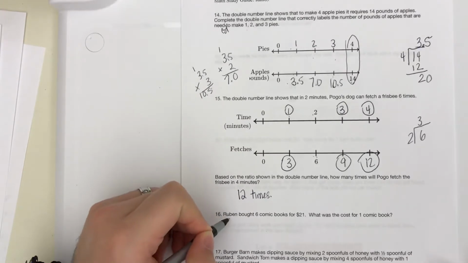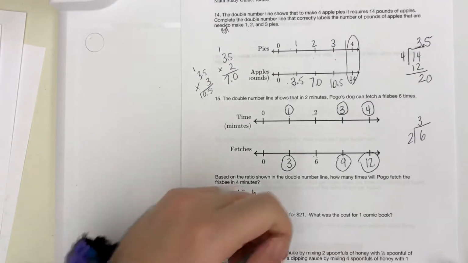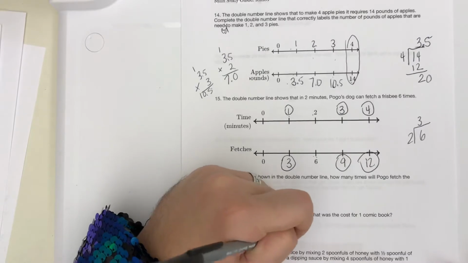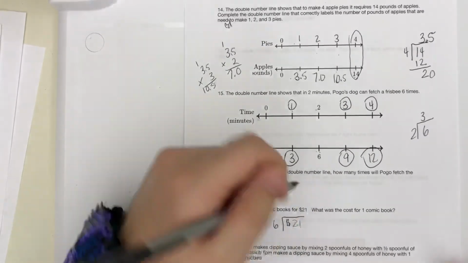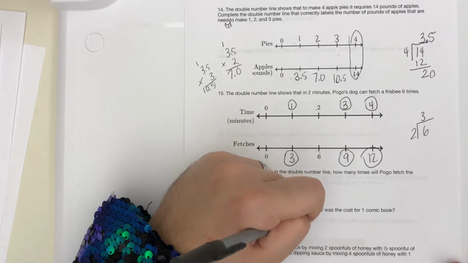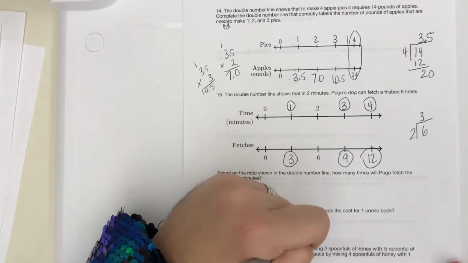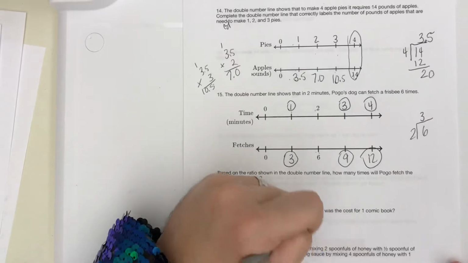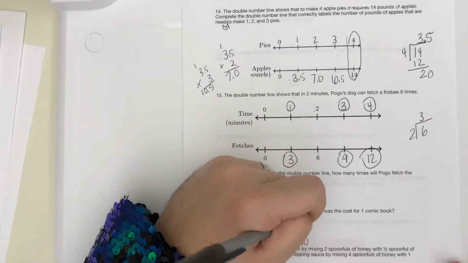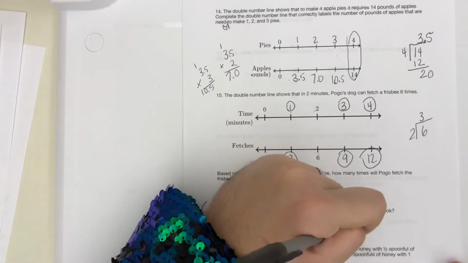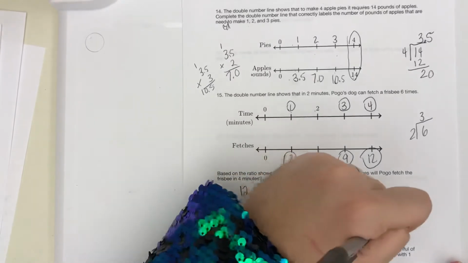It says Ruben bought 6 comic books for $21. What is the cost for 1 comic book? Remember, cost divided by quantity. How much for one comic book? So 6 goes into 21 3 times. You're left with 3. Add a placeholder, or add a 0, and then add a decimal point. 6 into 30 is 5 times, so it's $3.50 for one comic book.